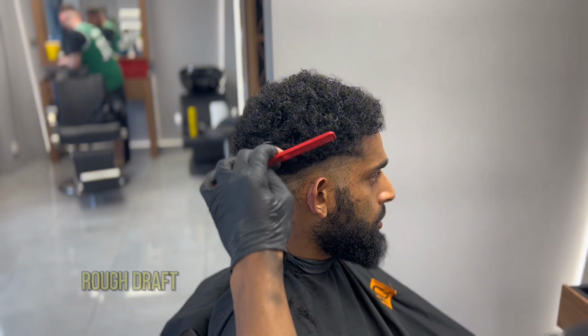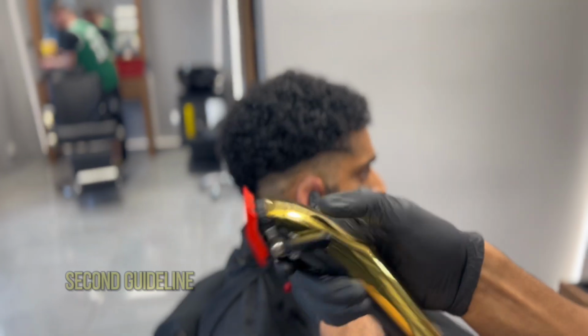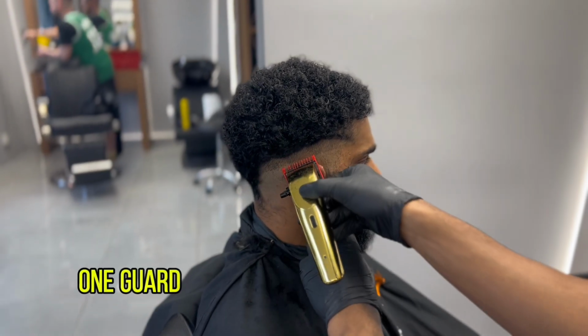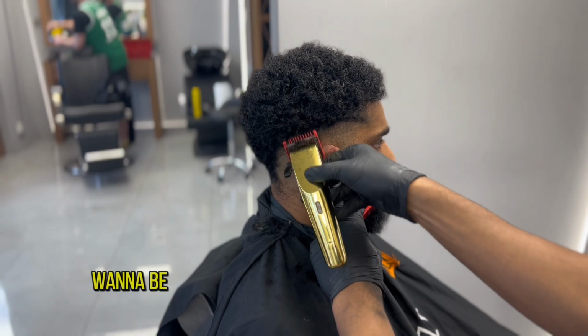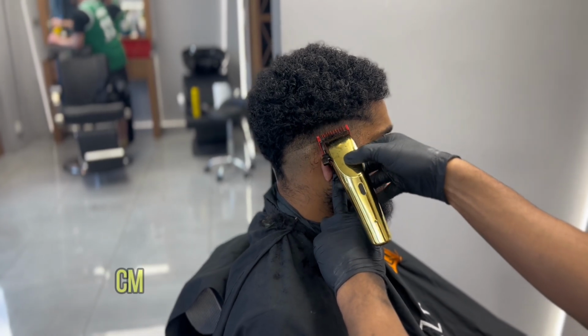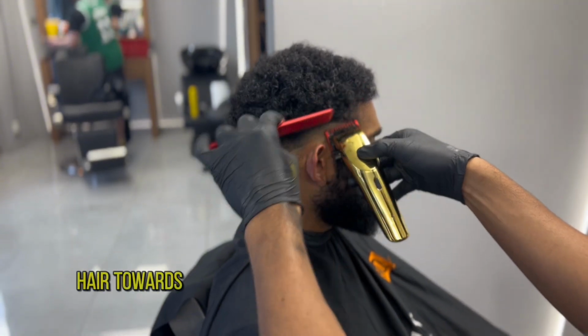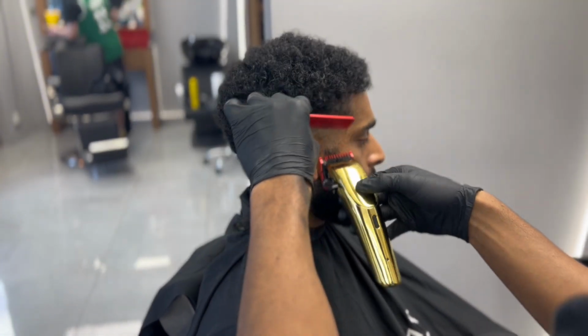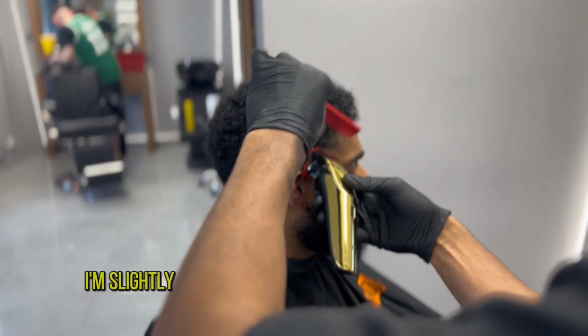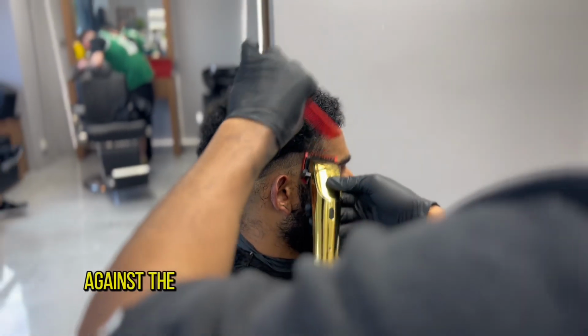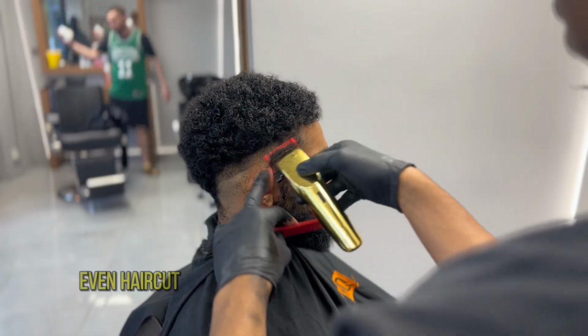Now we've done our rough draft, we're going to go in with the second guideline, and this is the 1 guard closed. Again, you want to be cutting about half an inch or 2 centimeters. With the flick out motion, you want to imagine as if you're scooping the hair towards yourself. Right now I'm slightly tilting the clippers to cut against the grain of direction of the hair growth. This really helps bring in an even haircut.